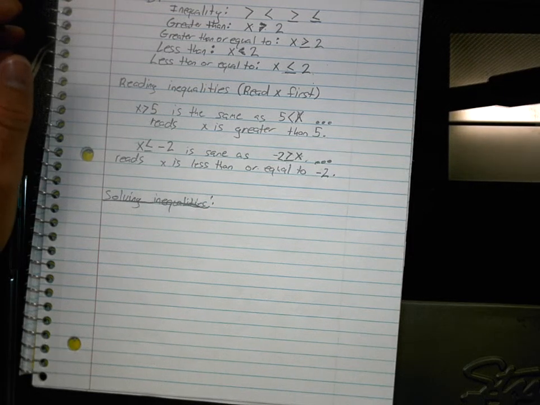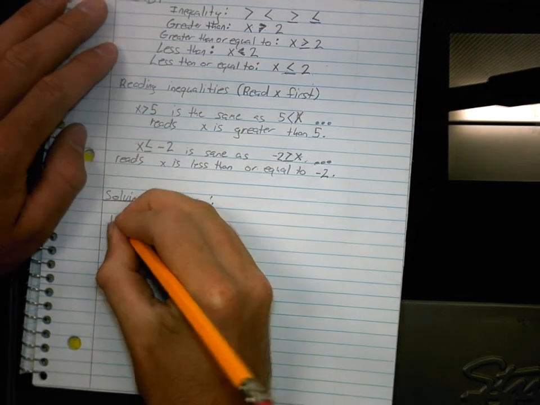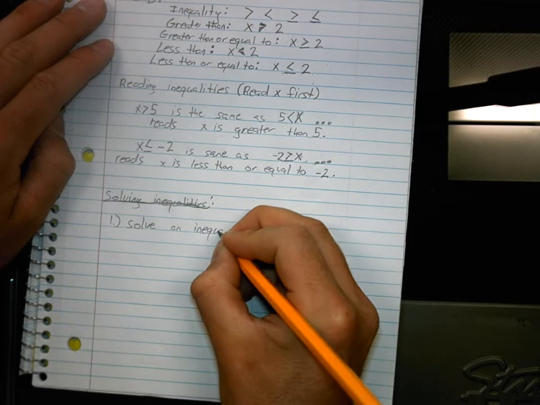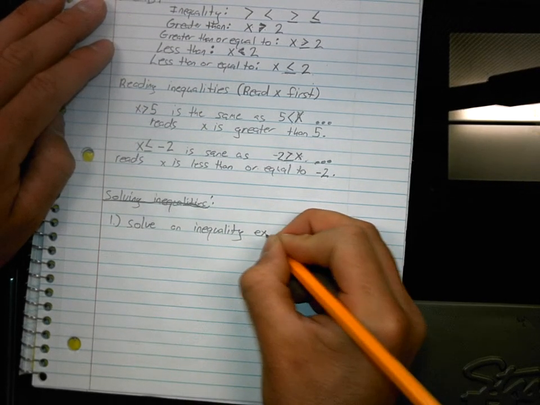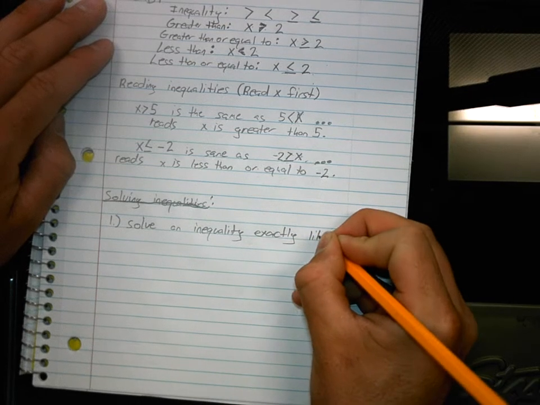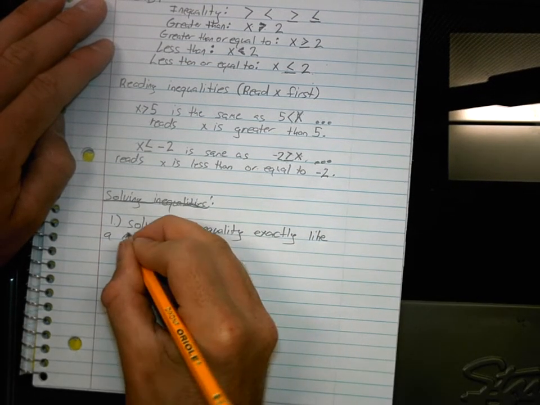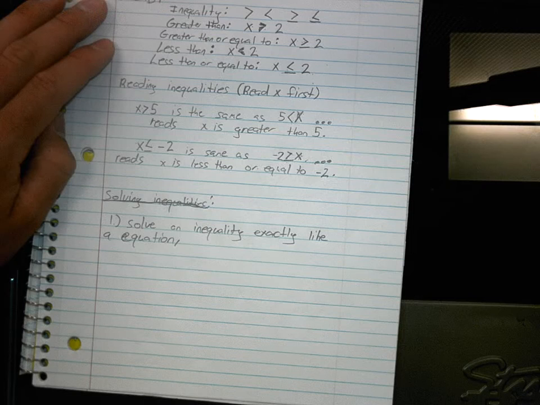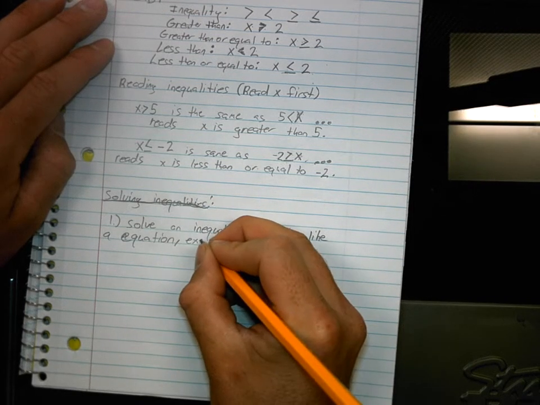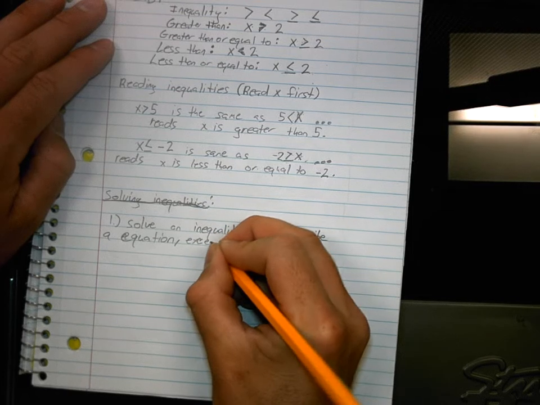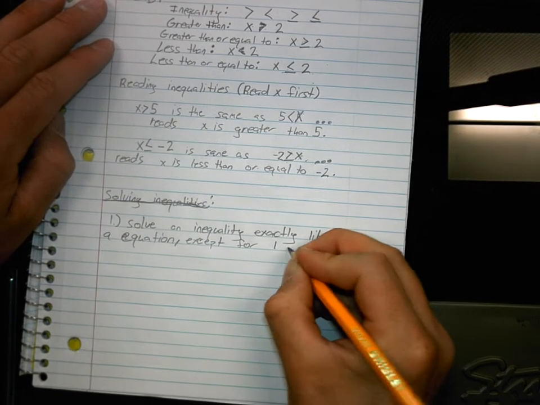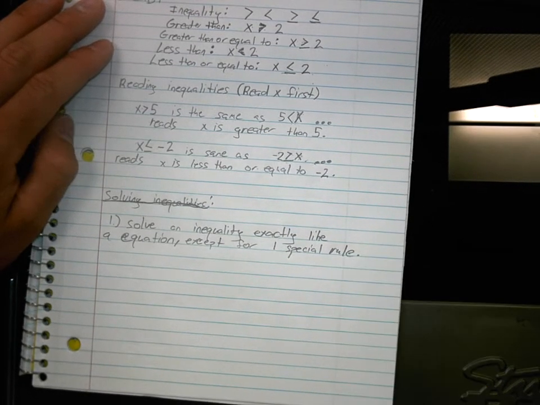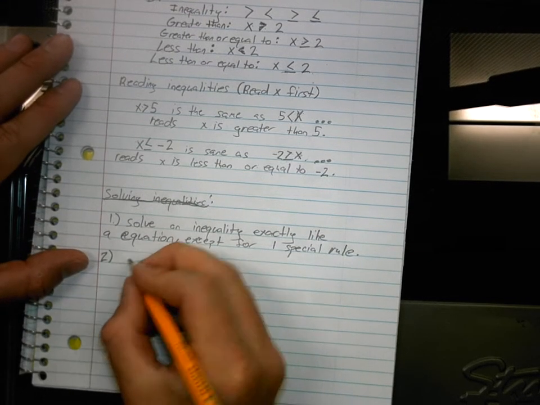First, solve the inequalities exactly like an equation, except for one special rule. Step 2, that special rule.